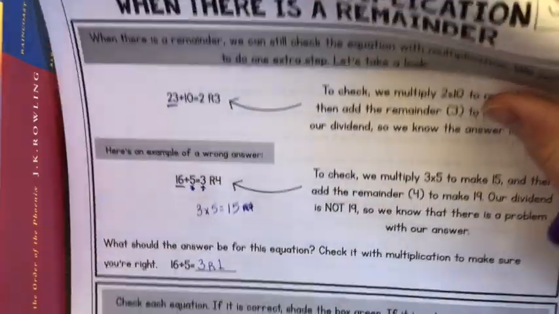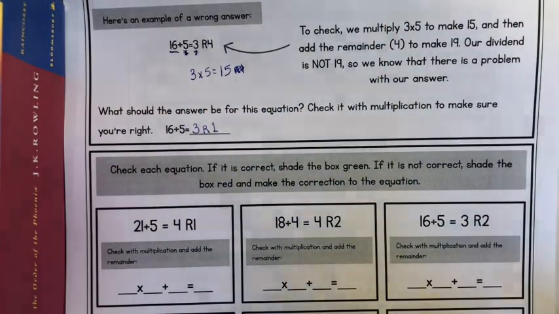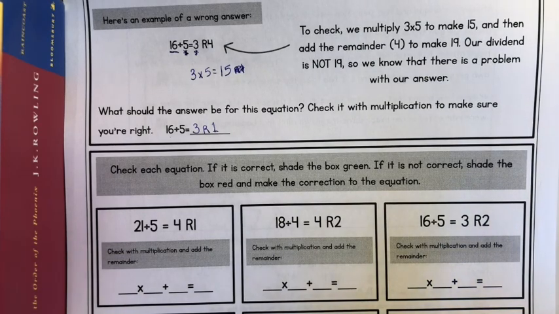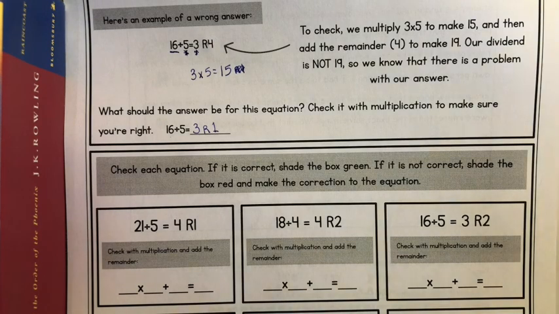Now we're going to move on to this part down here, and it says check each equation. If it is correct, shade the box green. If it is not correct, shade the box red. Okay, so for this, I'm not going to shade the whole box in, and you don't have to either. I'm going to grab 2 different colors and work with what I have.